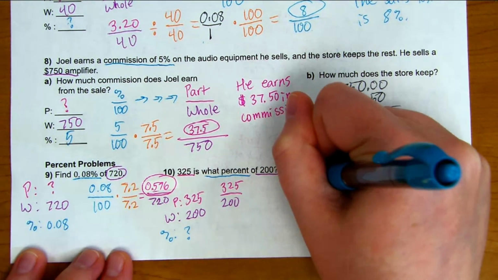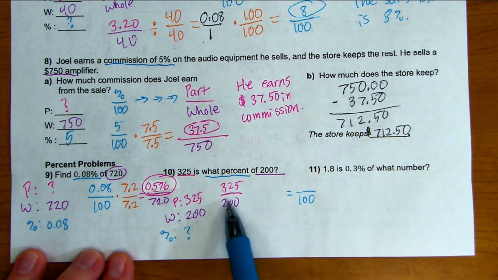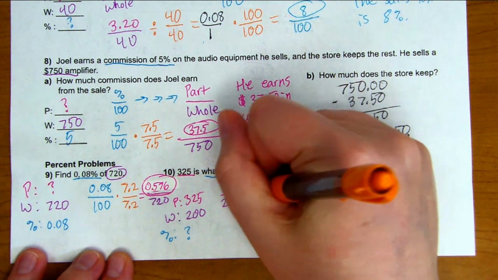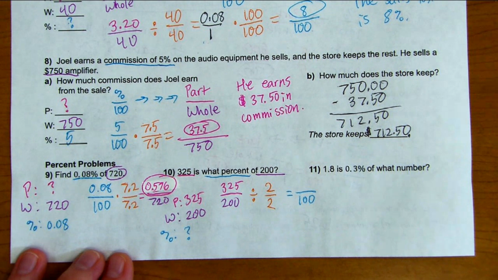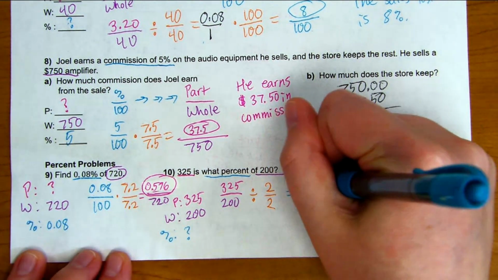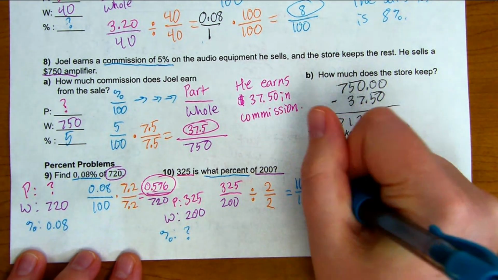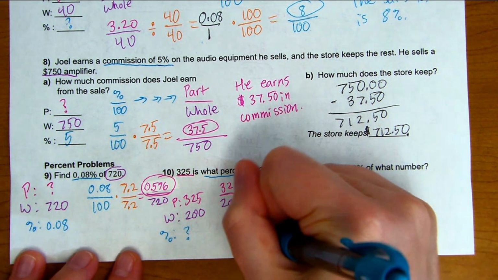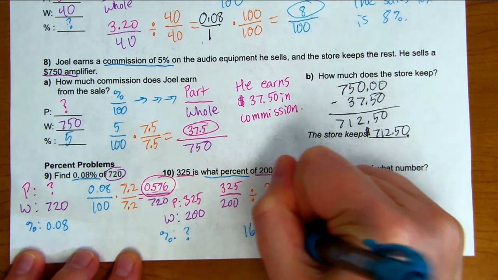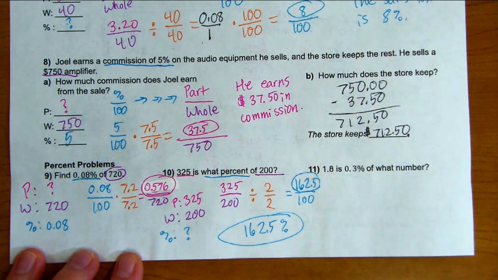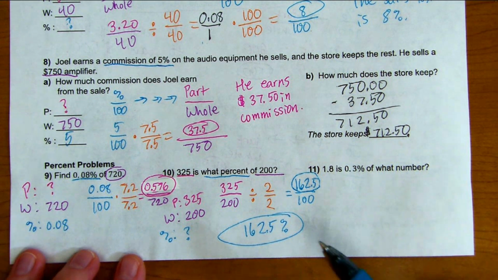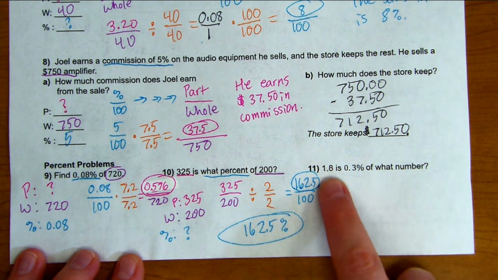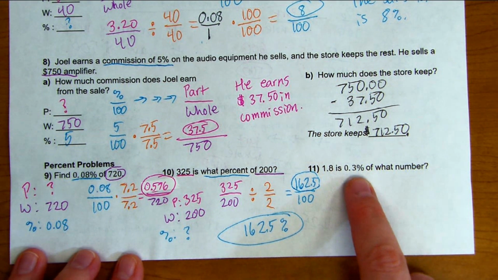Well, I can easily change 200 into 100 by dividing by 2. So I can scale this down by a factor of 2. And if we do this, 325 divided by 2 gives us 162.5. So this would be 162.5%. Again, it's perfectly fine in this case that the part is larger than the whole, because we can have percents that are larger than 100%. And for this last example, 1.8 is 0.3% of what number?